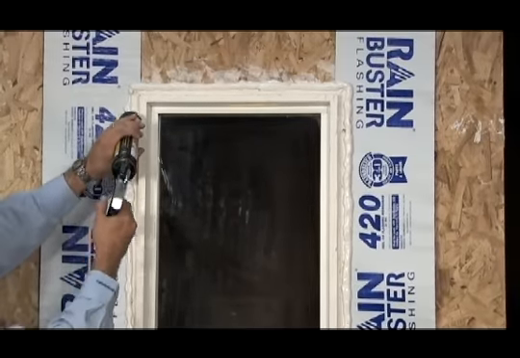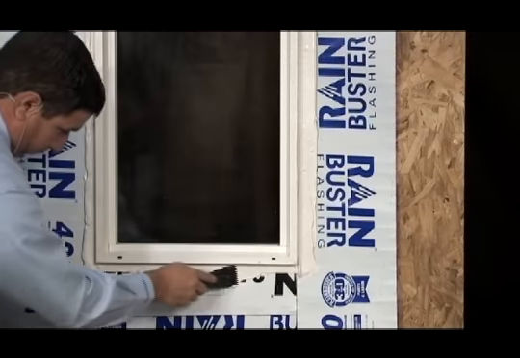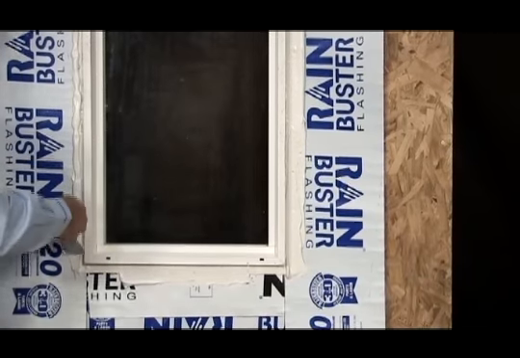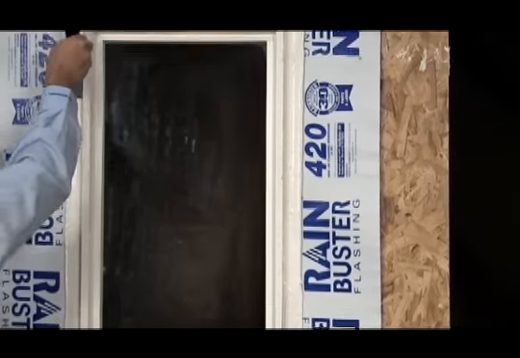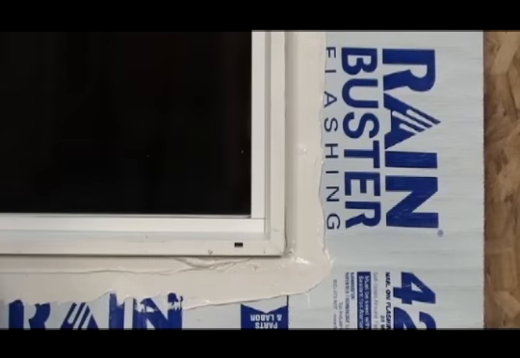Using a putty knife, flatten or butter cap bead and sealant squeeze out. Buttered sealant should extend 2 inches away from the window frame, approximately 1 inch beyond the outer edge of the window flange. Ensure that all nail or screw heads are covered with sealant.